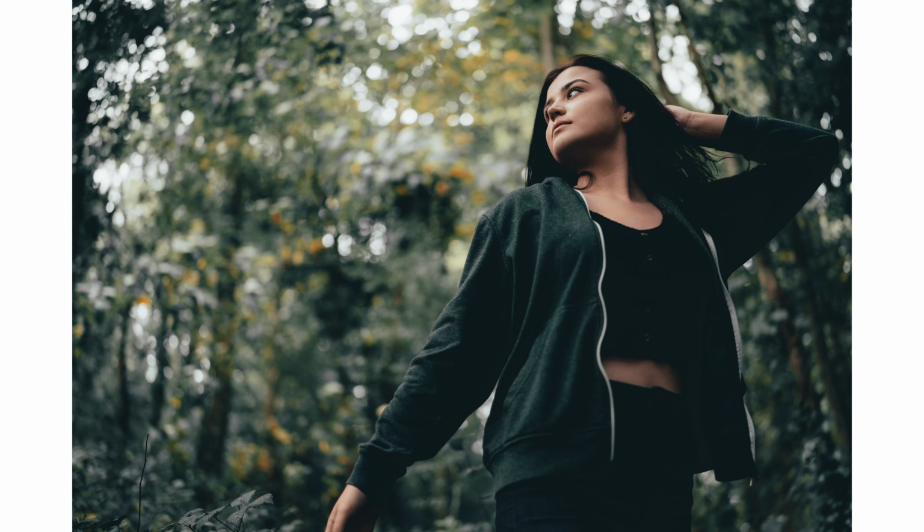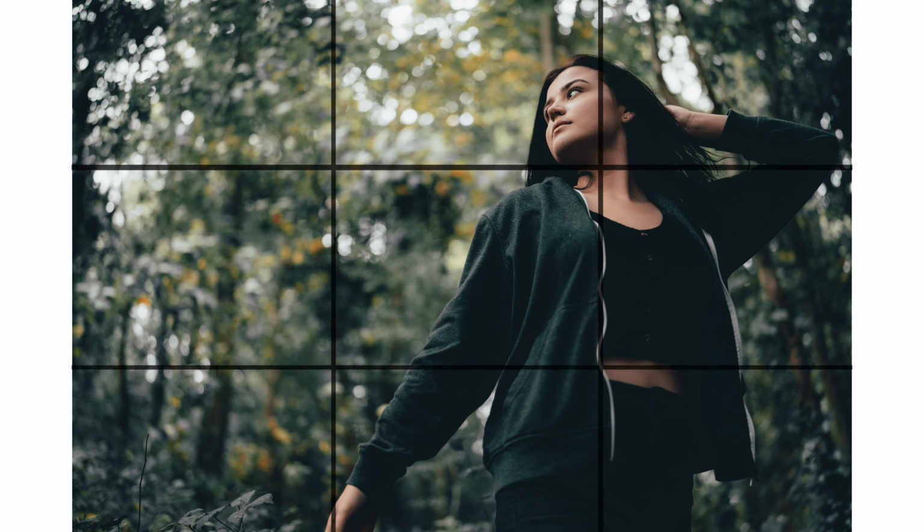This photo, for example, has my model looking back into the photo again. So while her body isn't necessarily facing into the photo, her face is. So she's positioned on one side, on one of those vertical lines, and then she's facing into the photo.